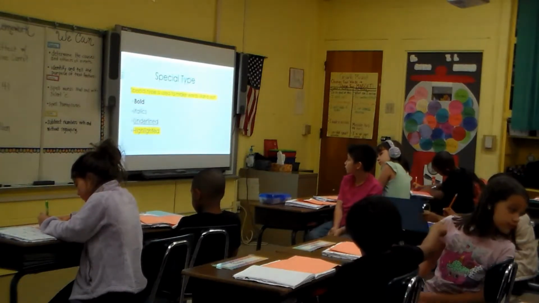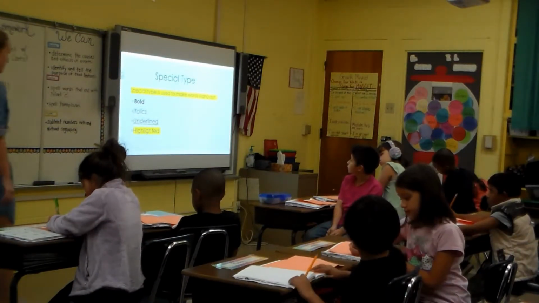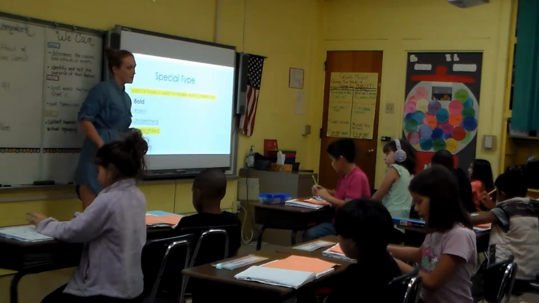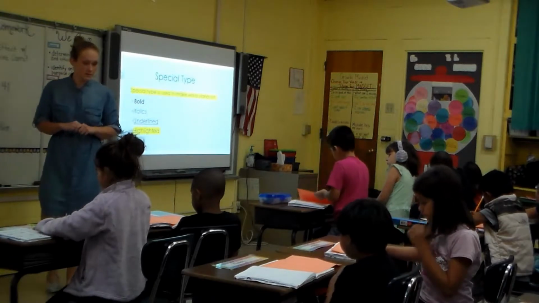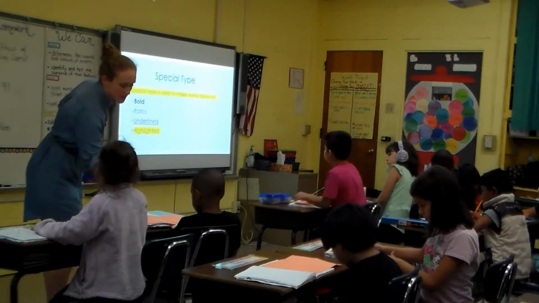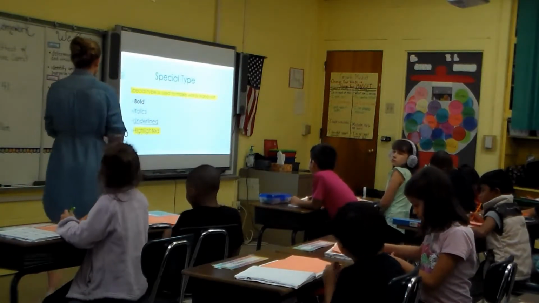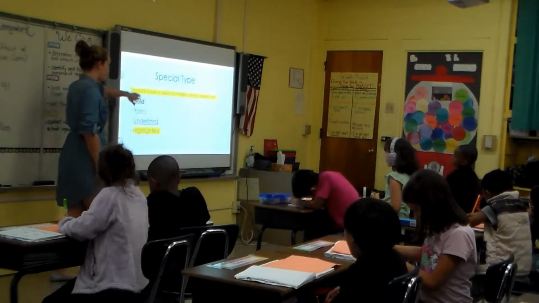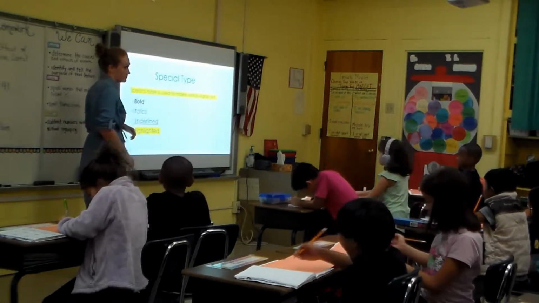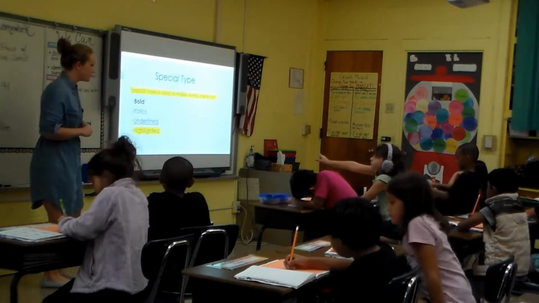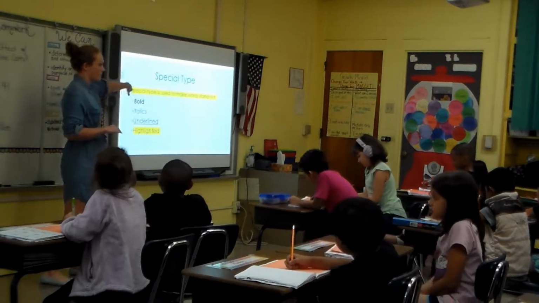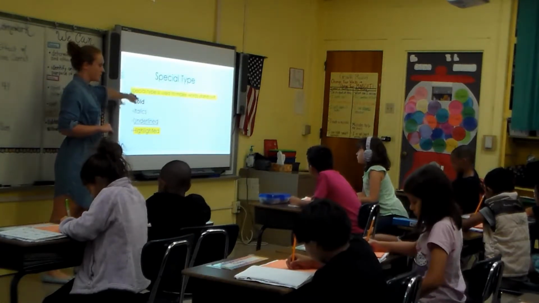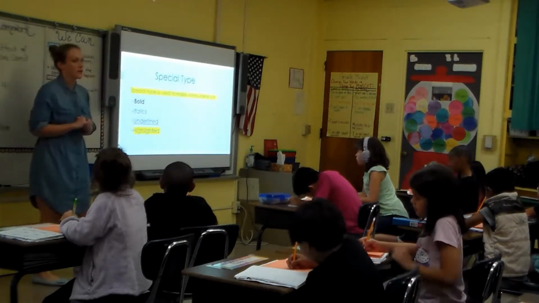Okay, now this one is called special type. And for this one, I want you just to write special type at the top. That's going to be our label for the next box. Make sure you're paying attention. Special type is used to make words stand out. And that right there is all you have to write. Just this highlighted portion here, don't worry about the rest. I'm going to explain it later.